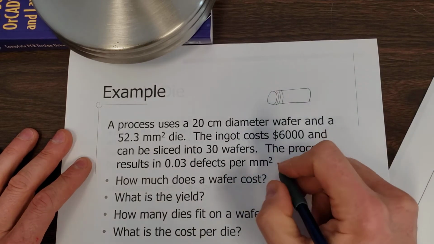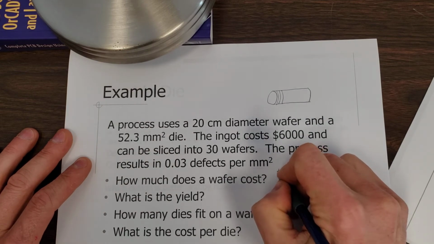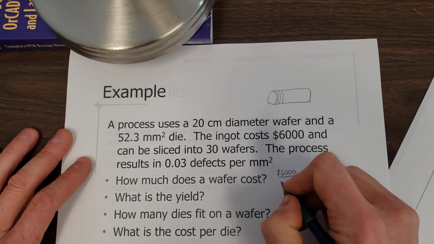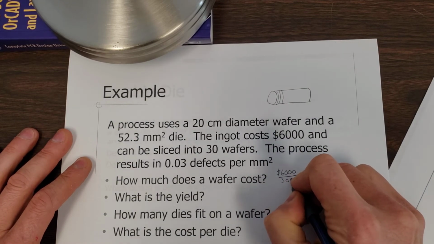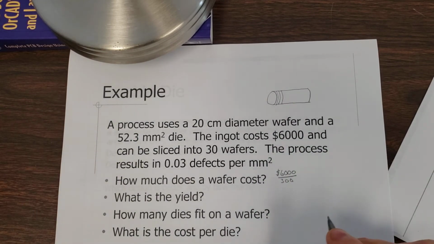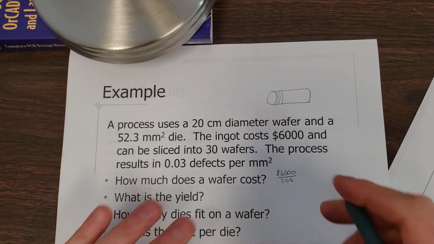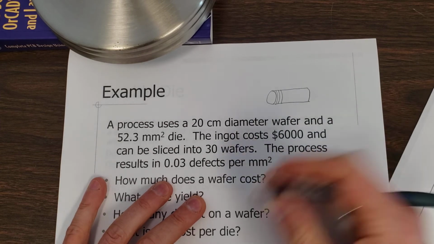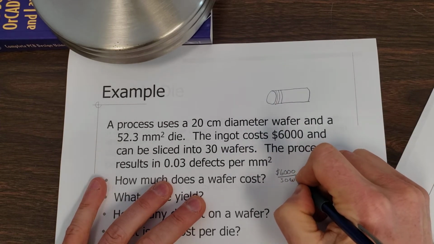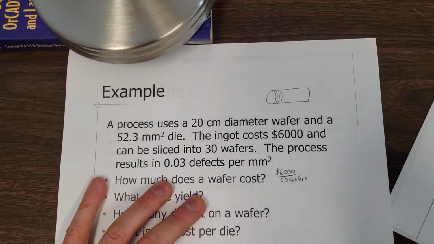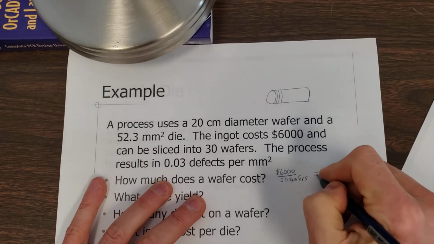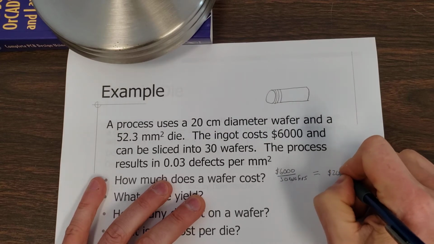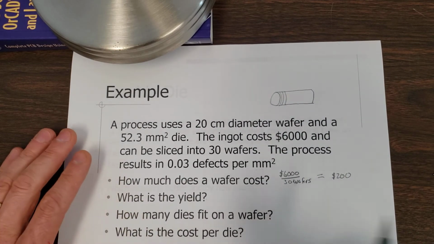So how much does it cost? Well, the ingot costs $6,000, and then we get 30 wafers from it. And with that, the cost of the wafer is going to be $200 per wafer.